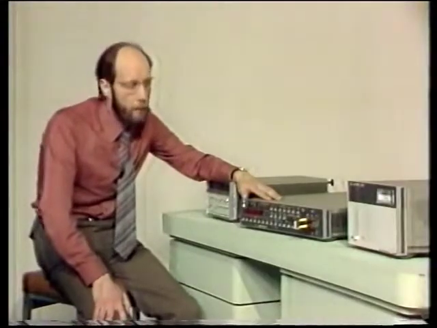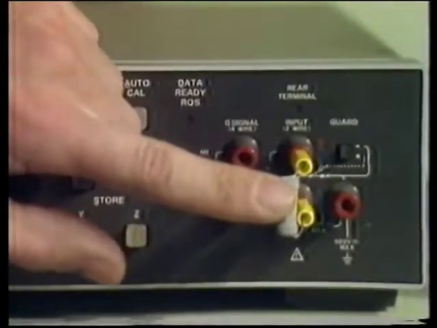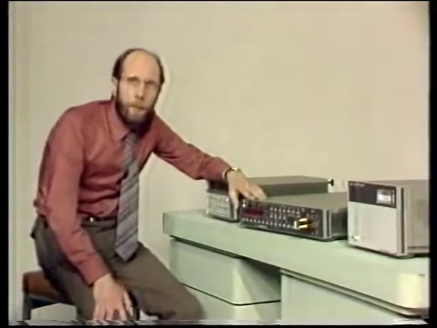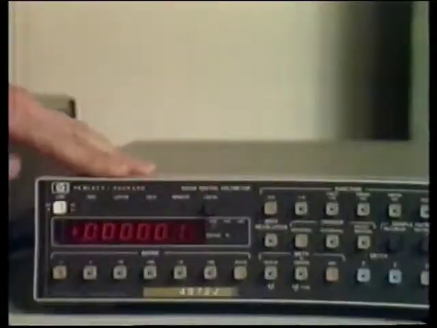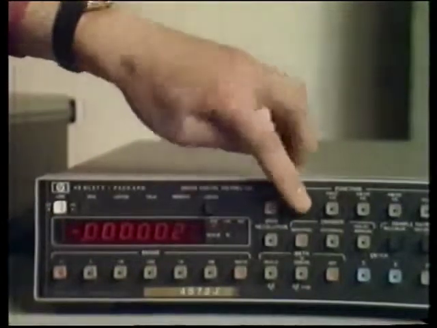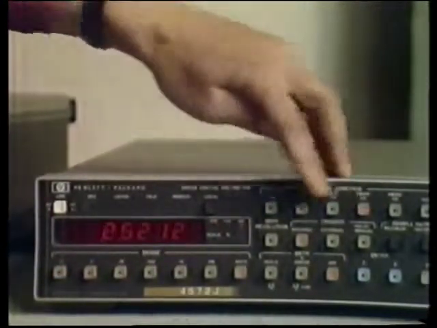Let's try something more ambitious. Here's that DVM again, and I'm going to program it to measure the value of this resistor and print the result on the printer. This DVM is good for this demonstration because you can see what range it's on by these LEDs in the push buttons.